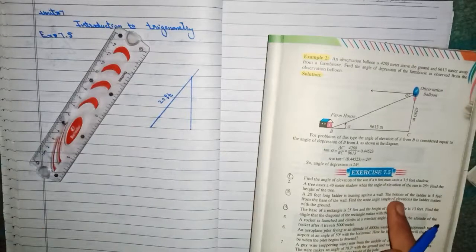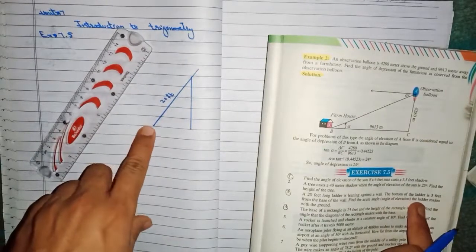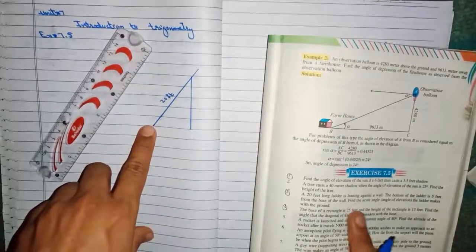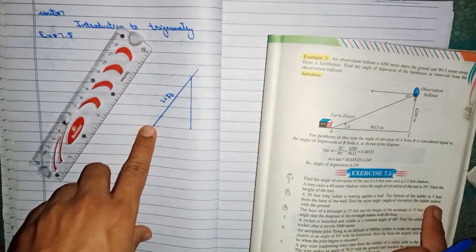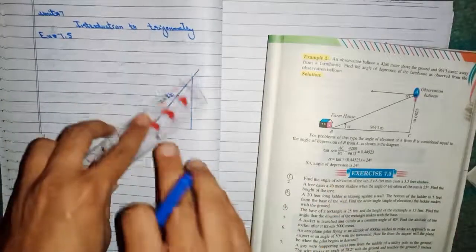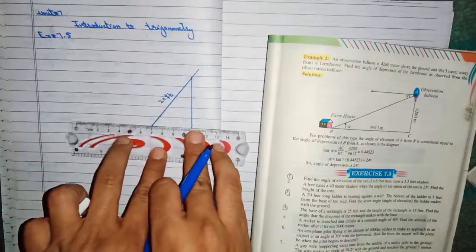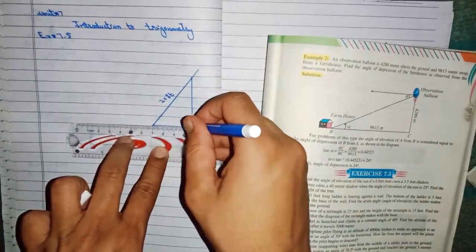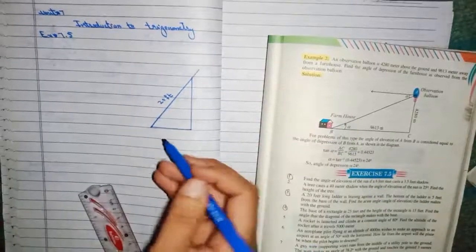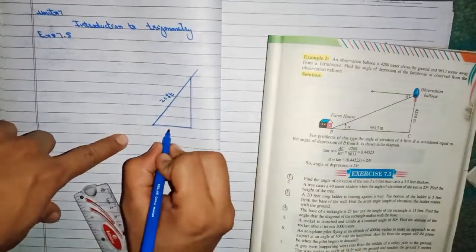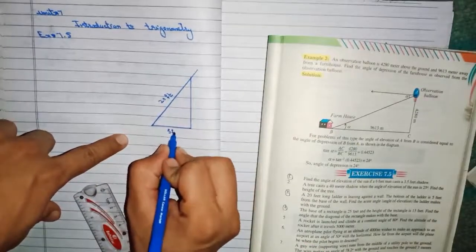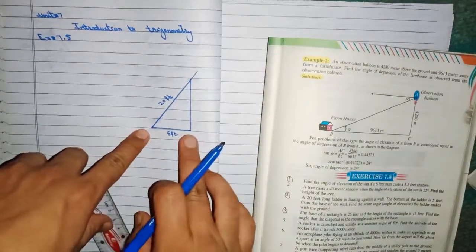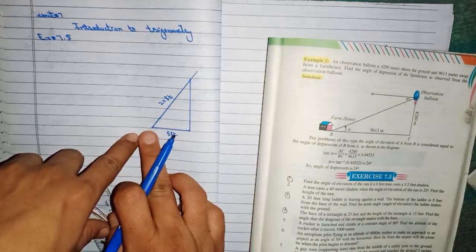Next is the bottom of the ladder. A ladder has two ends, top and bottom. The bottom of the ladder is 5 feet from the base of the wall. That is, the distance of the bottom of the ladder to the wall is 5 feet.